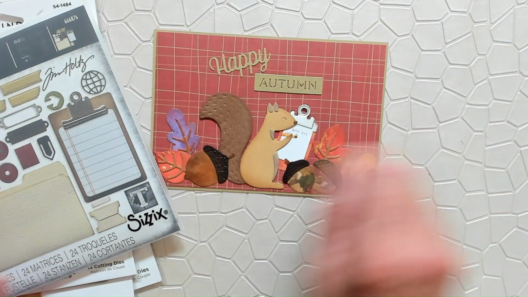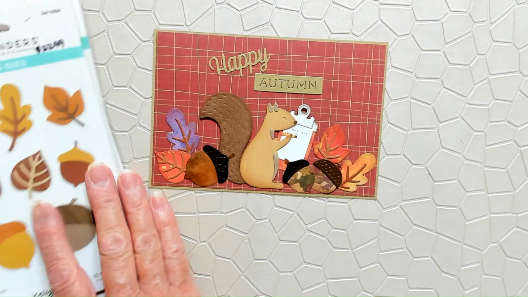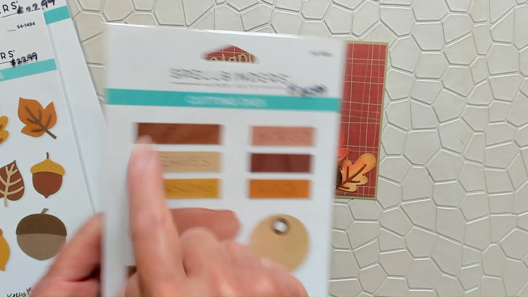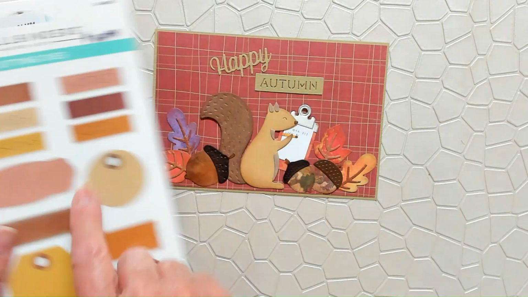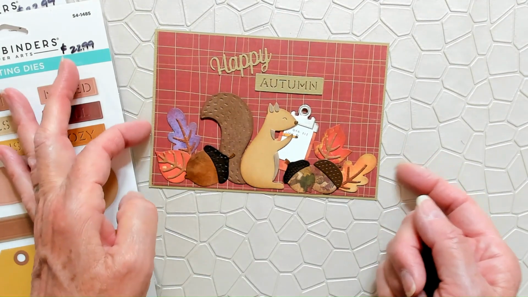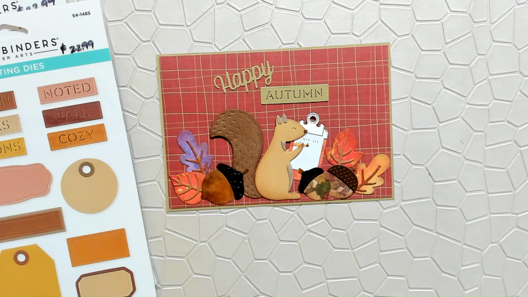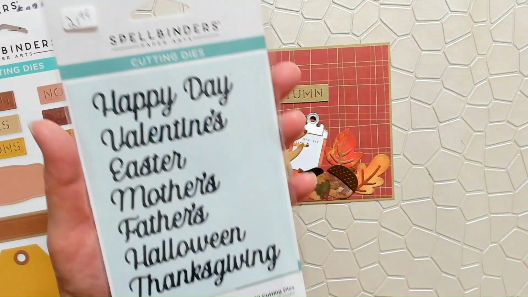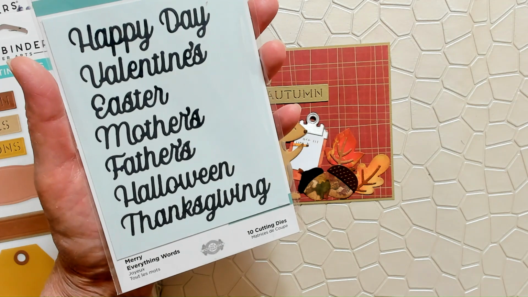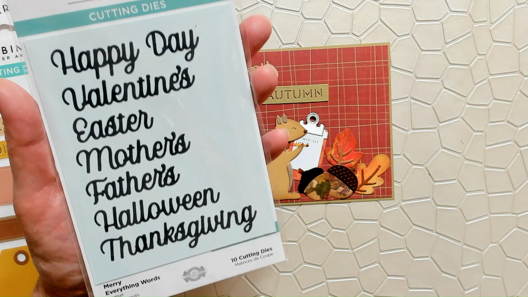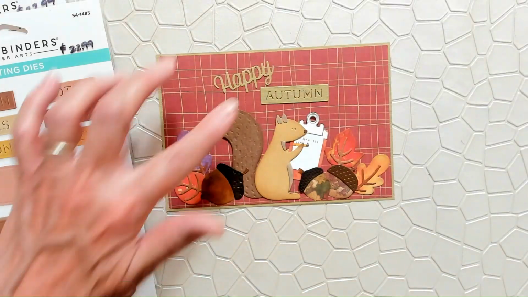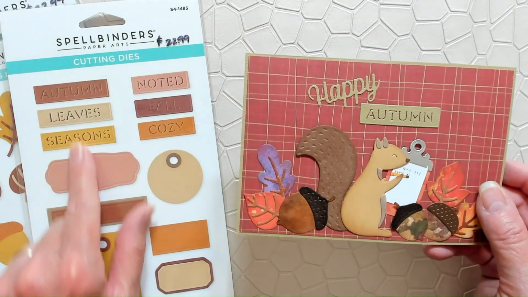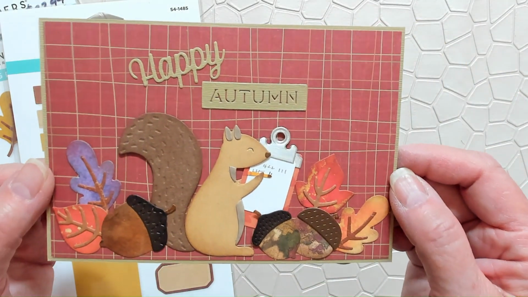And happy autumn. So I wanted to use autumn, but this doesn't really give me a full sentiment. So I used the autumn, cut that out with that base die, and then I just went through my dies to find the word happy. There's a million happies out there. I pulled out this one, Merry Everything Words, and just used happy. It also has Happy Halloween and Happy Thanksgiving. That's one of my very few combinations of those words, but that works. So you may have other dies you can use in conjunction with these words to make a complete sentiment.